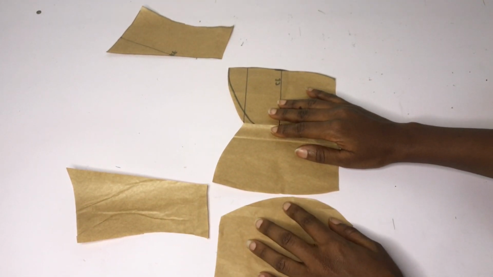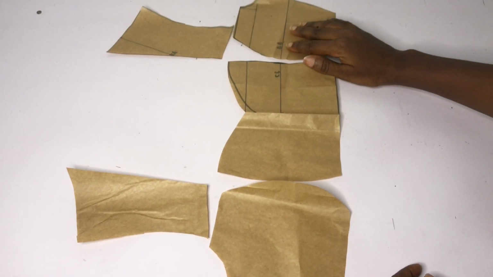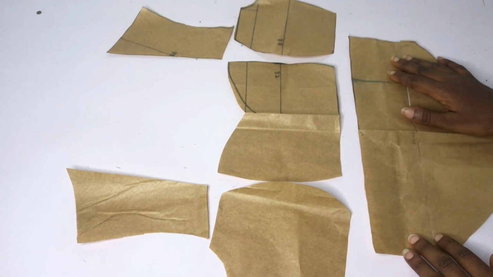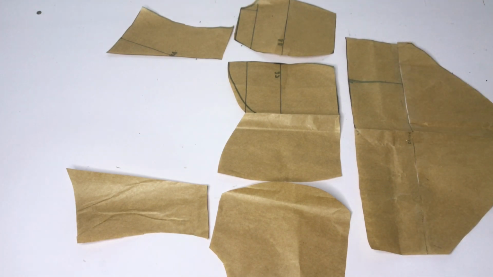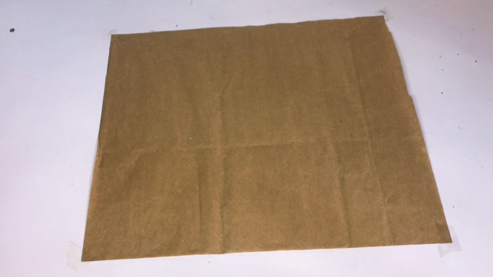After cutting out the yoke, these are all the patterns that you'll be needing for this tutorial. I have the yoke, the center front and the 2 side fronts, and the basque waistline. These are all the patterns you'll be needing for the front. So I'm going to go ahead and draft out the back pattern.